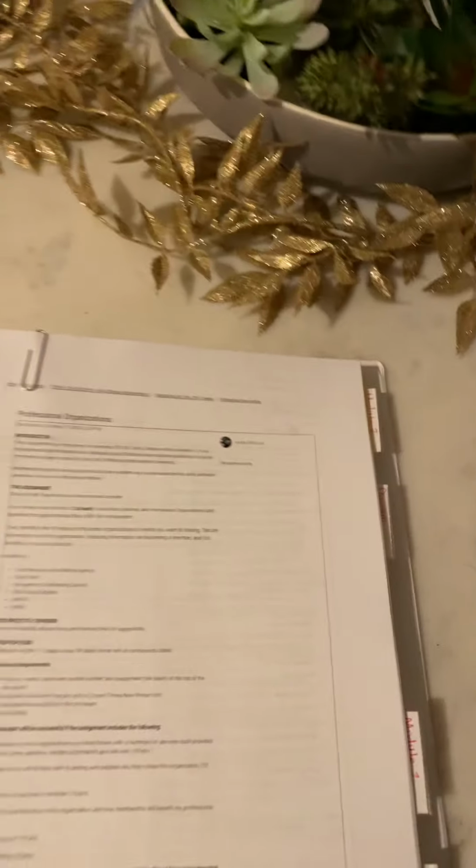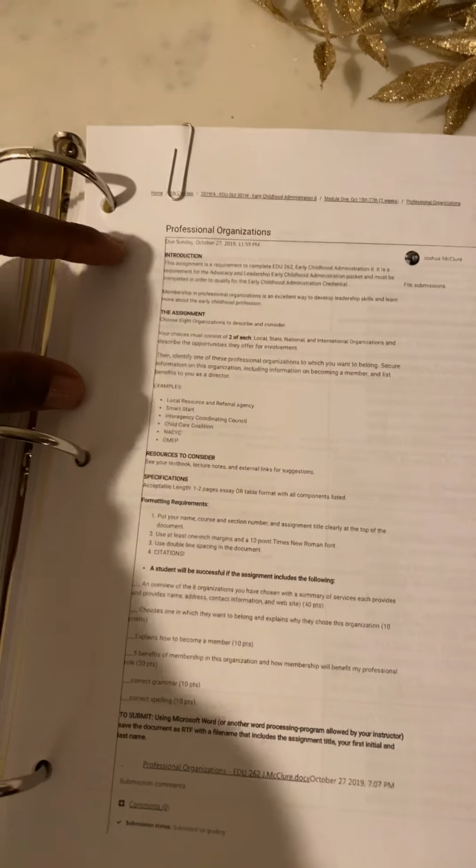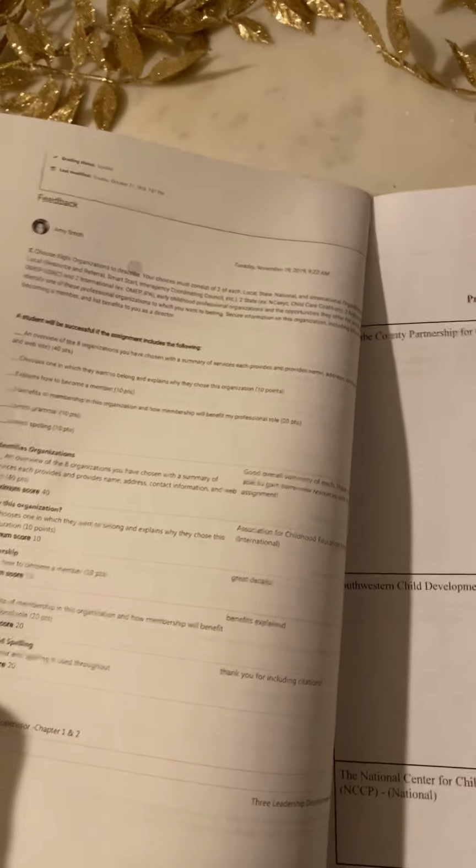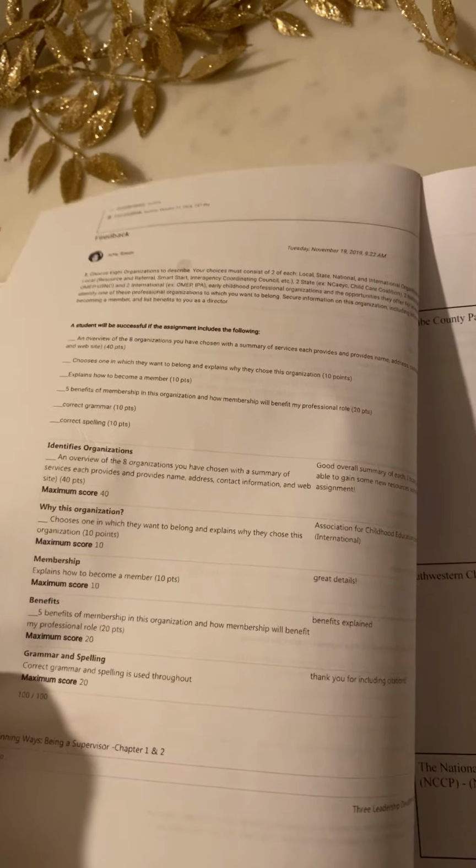And then behind it, what I did was I just printed off the actual introduction to the assignment, and then as well, when you see on the back of this, it is my actual grade of what I scored from the assignment. And that's how I did all of my things. I kind of paper clipped them just to keep them organized.